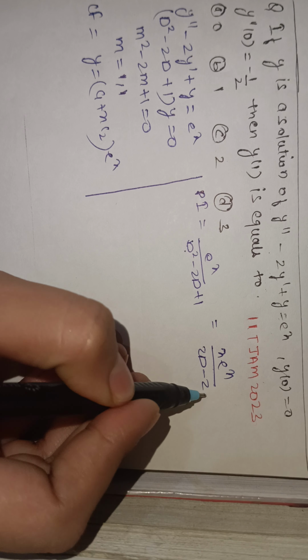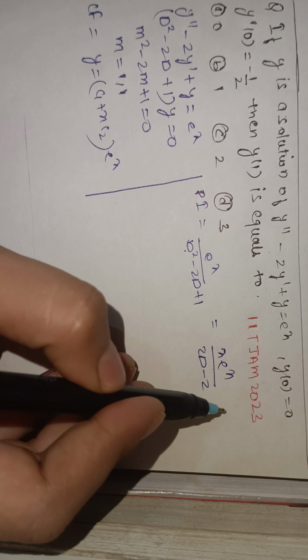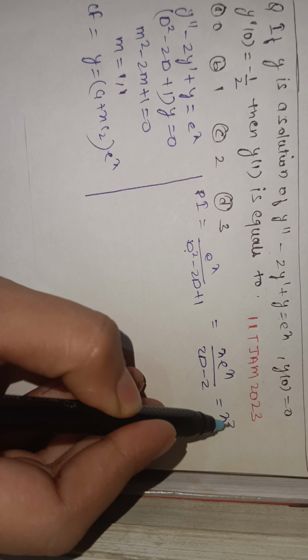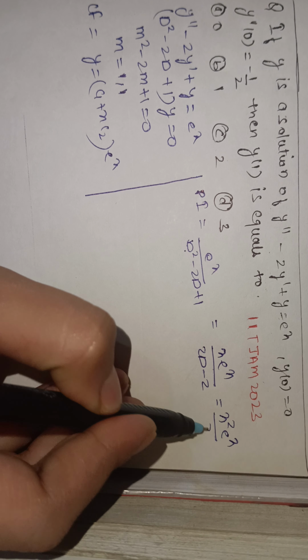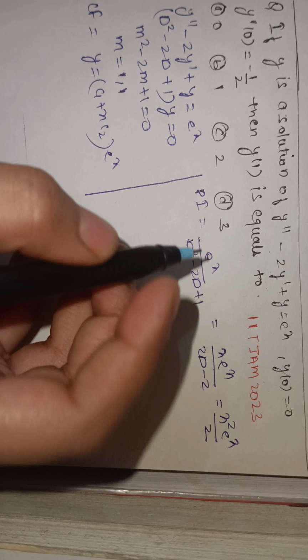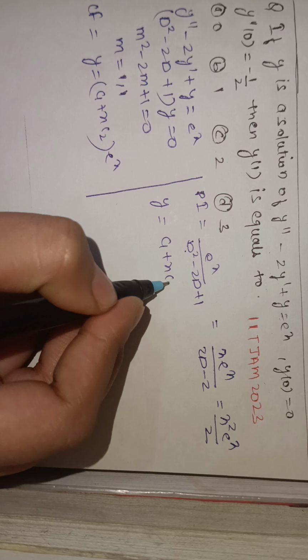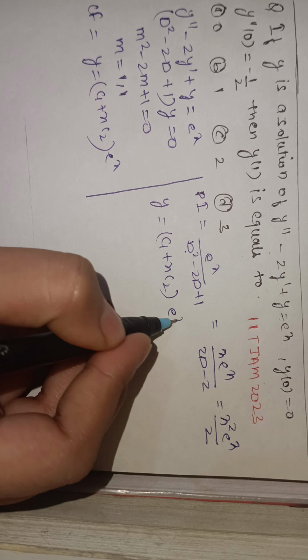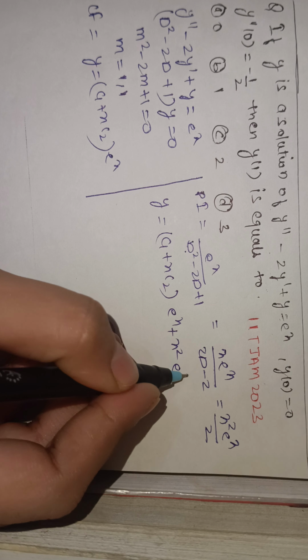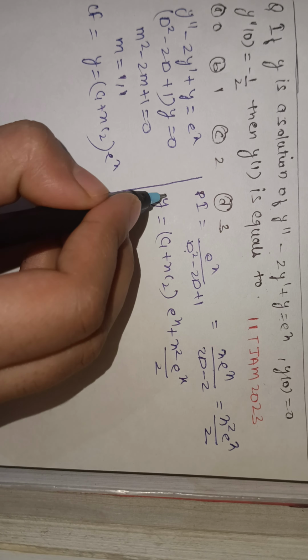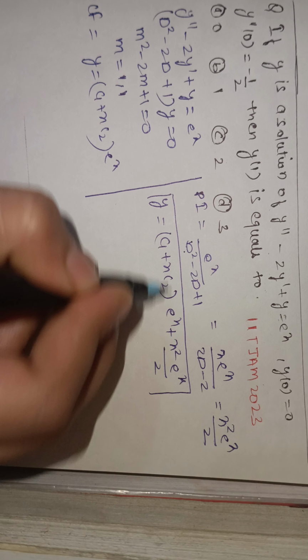What we get? This again we get 0. Now again we differentiate and we get x squared e to the power x upon 2 as our PI. So the final solution is y equals (c1 plus x c2) e to the power x plus x squared e to the power x upon 2. So this is our final solution.